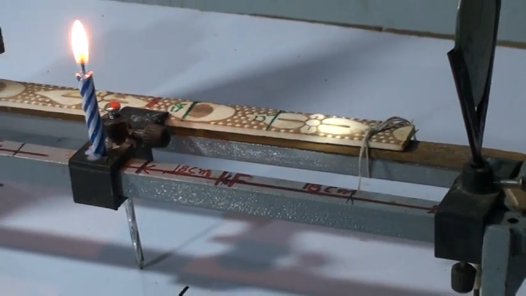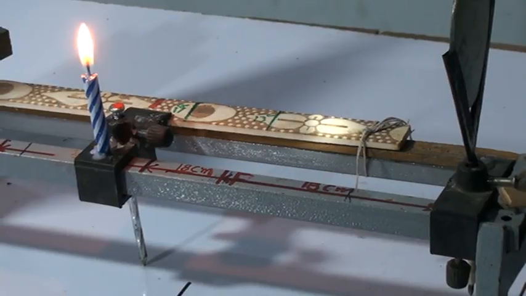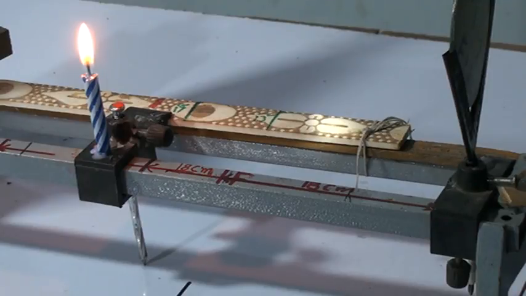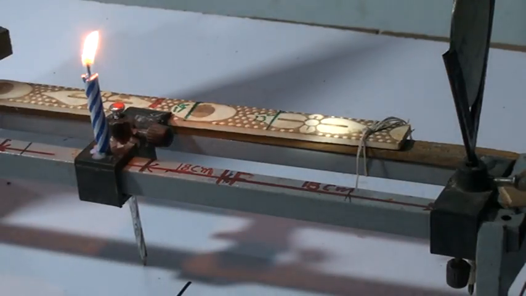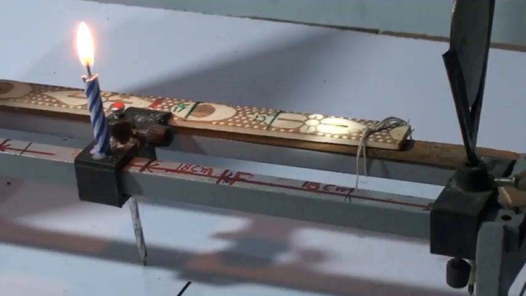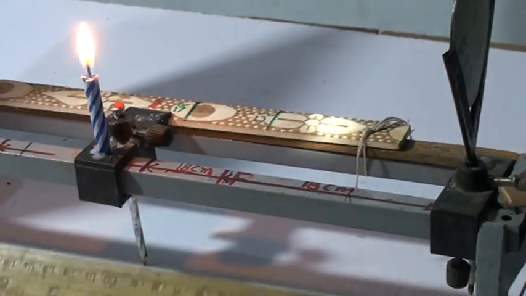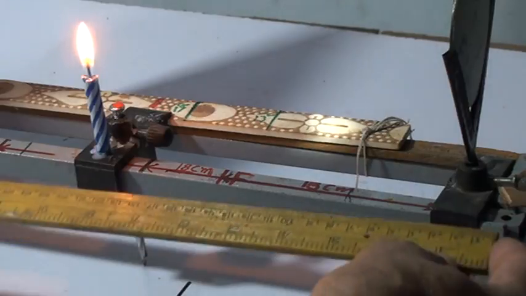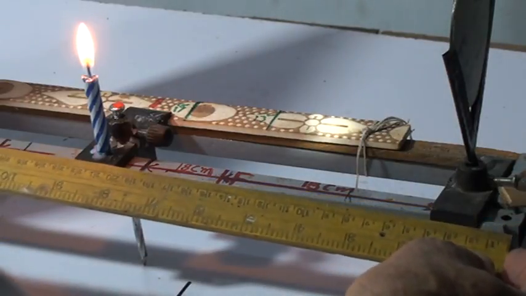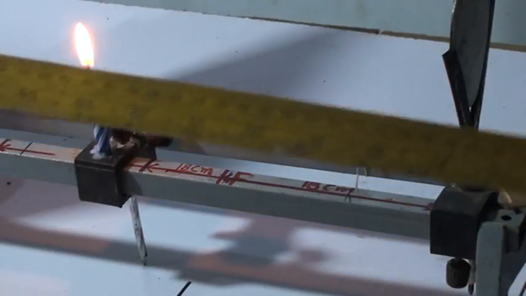So if we measure the distance with the help of meter rod, so let us see that the distance between the mirror and the object, that is 18 centimeter, while the distance between the mirror and the screen, that is 40 centimeter.